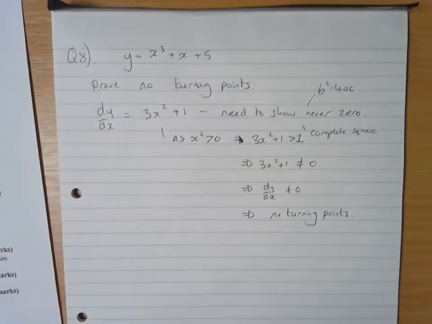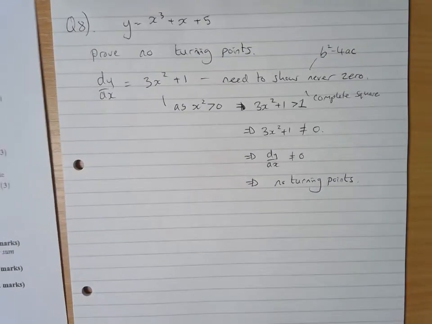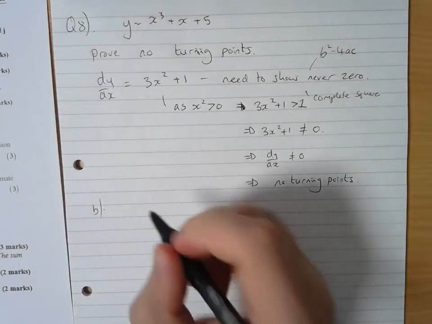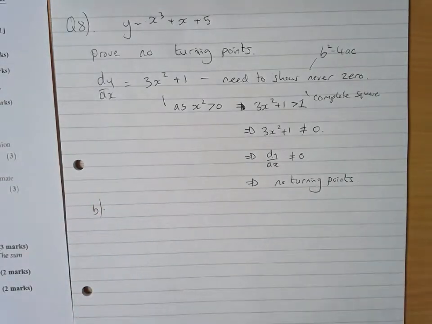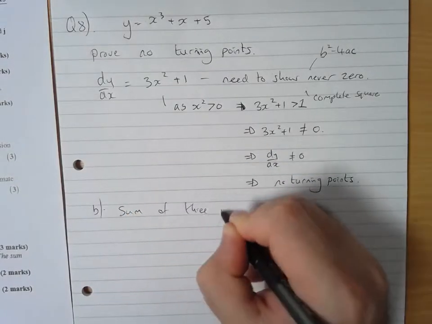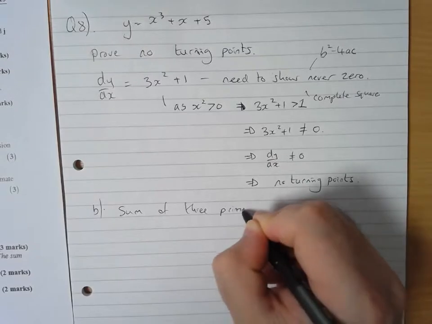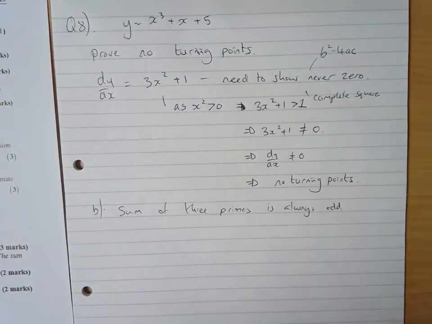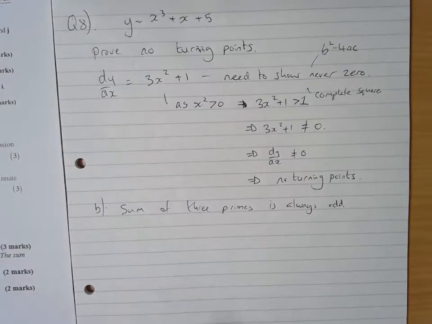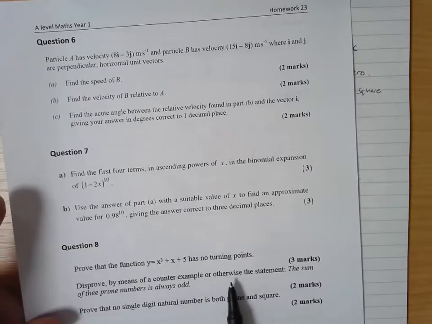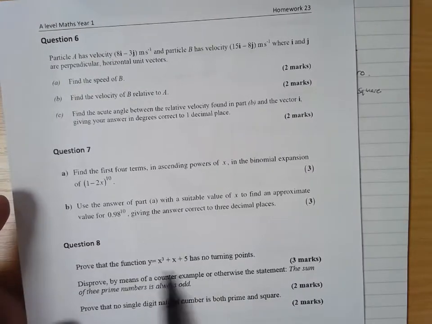For the next bit, we're asked to disprove by means of a counterexample or otherwise. Sum of 3 prime numbers is always odd. If they give you in the question a hint by means of a counterexample or otherwise, I would stick with the counterexample.